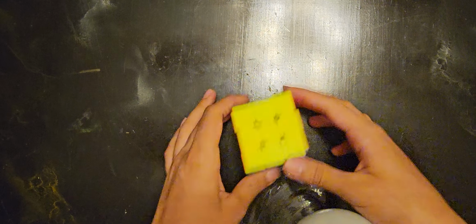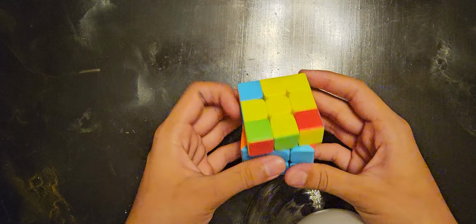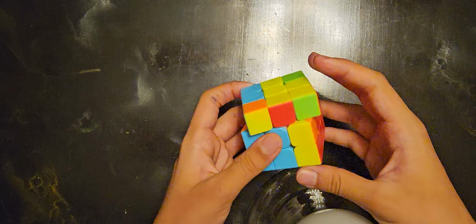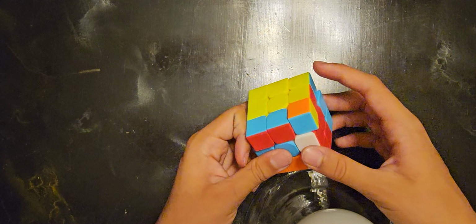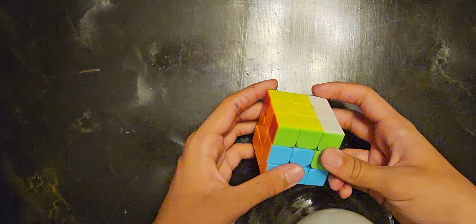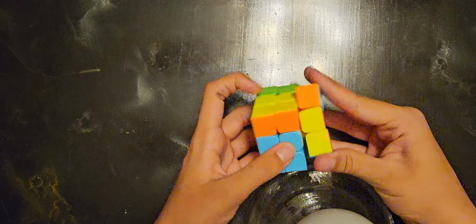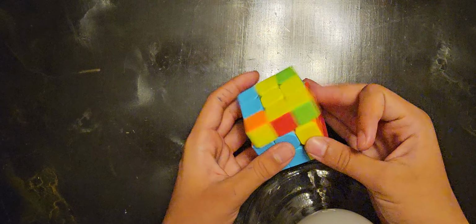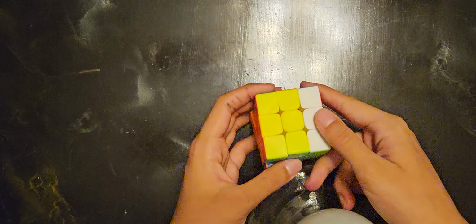So a quick breakdown of it, let me just set up the case. A quick breakdown of it is we take this front right pair out like this, and then into R2, D, R prime, U prime, R prime, U2, R, D prime, and then R2 prime. So let me show you the alg one more time. Front pair, U, R2, D, R prime, U2, R, D prime, R2 prime.